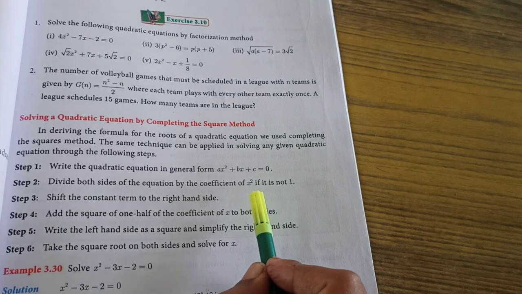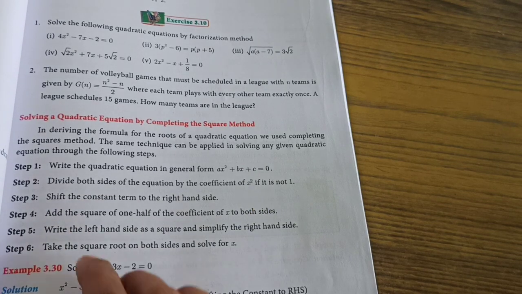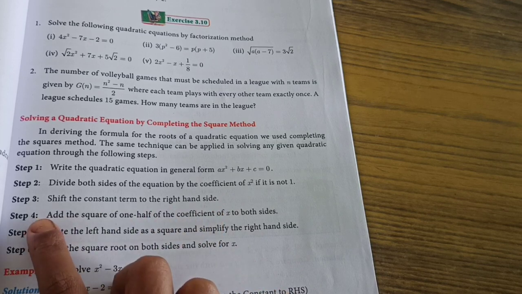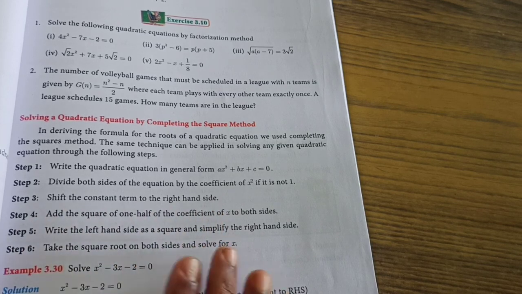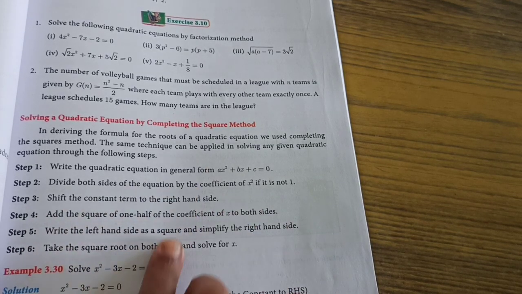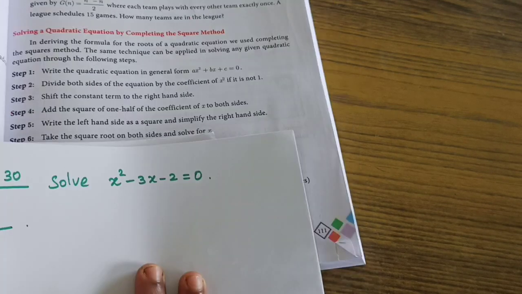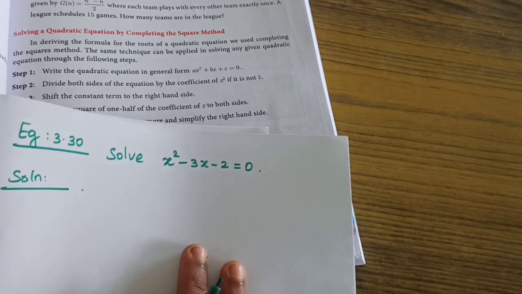Then shift, the third point, shift the constant term to the right hand side. Fourth step and fifth step, there are 6 steps. Okay, while solving the problem one by one, I will teach now. Listen, dear students.